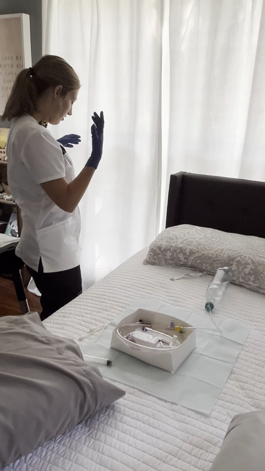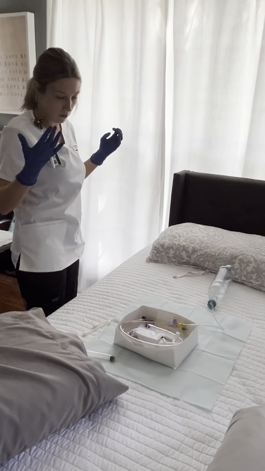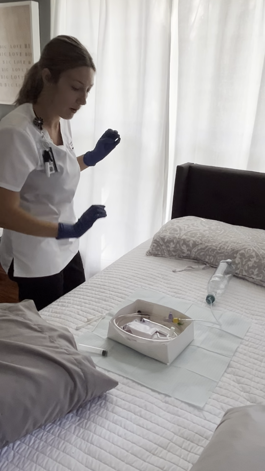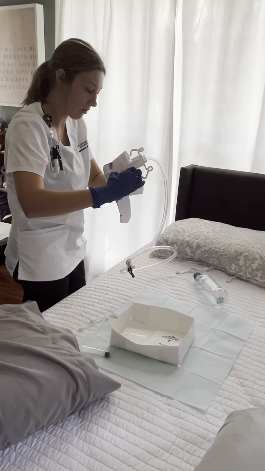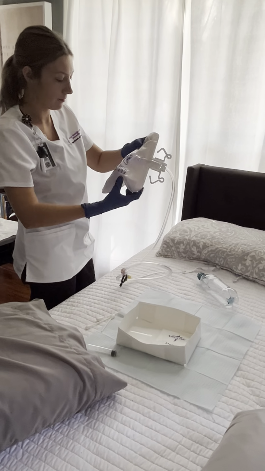After I do hand hygiene, I'm going to come over and I'm going to look at the urine that has already started collecting into the bag.